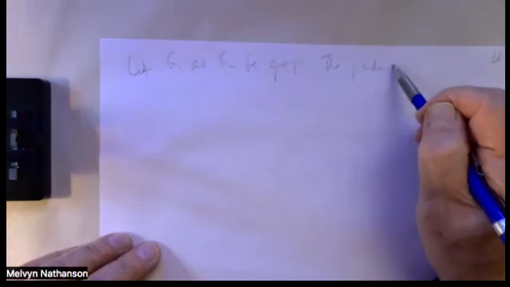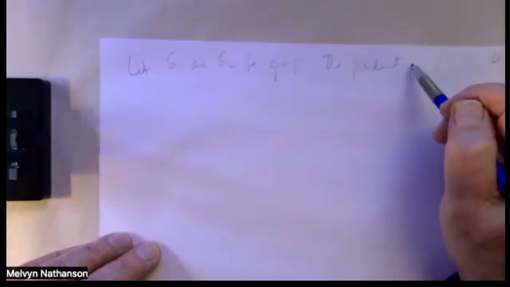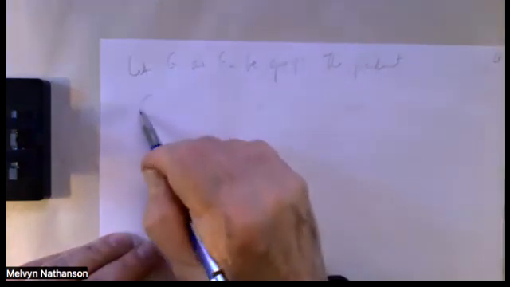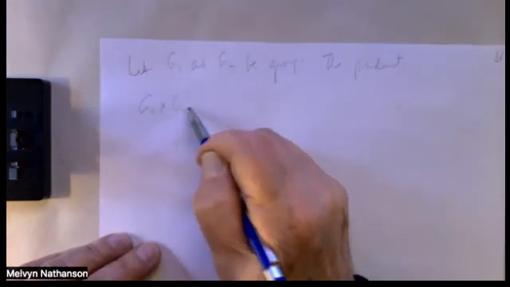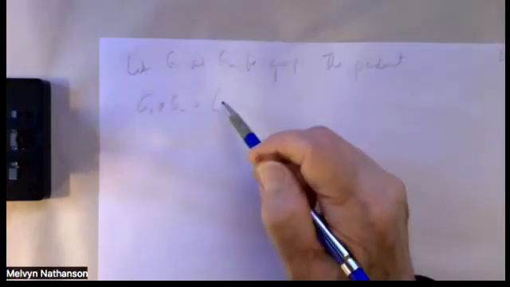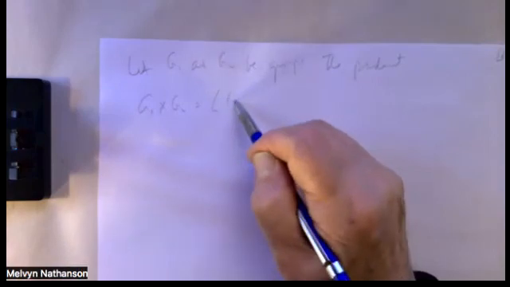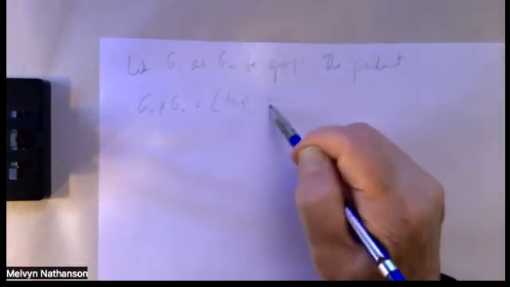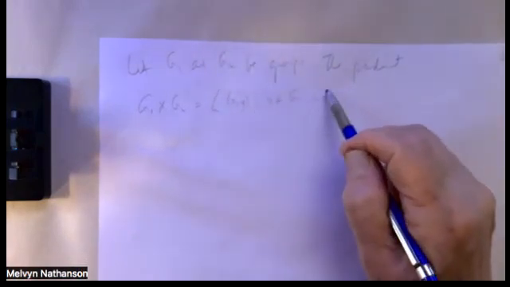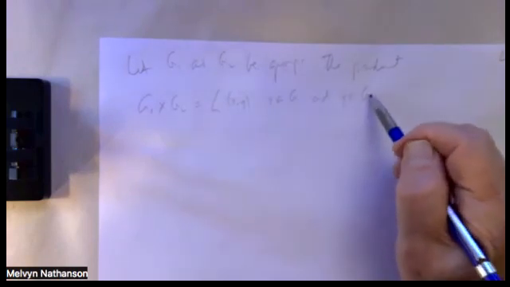The product set G1 cross G2 is all ordered pairs x and y, with x in G1 and y in G2. So this is a set of all ordered pairs.